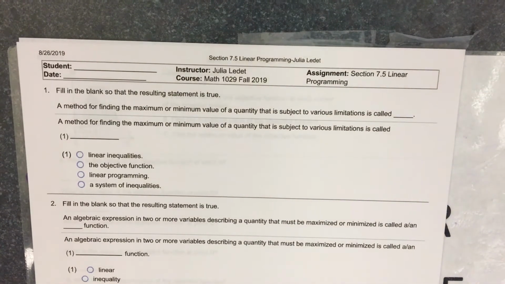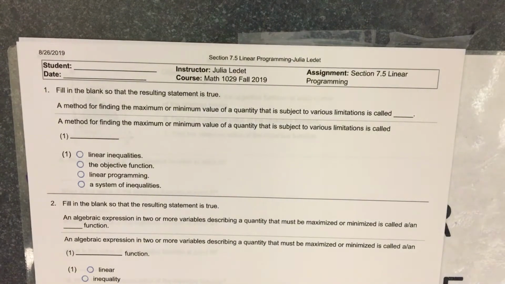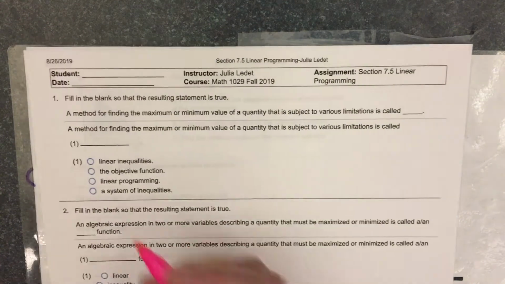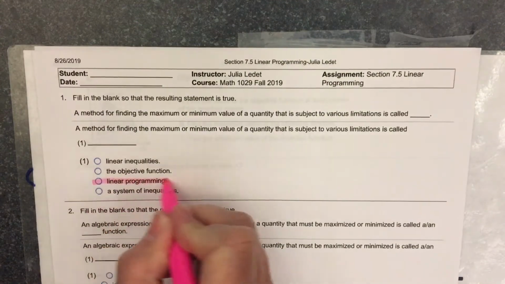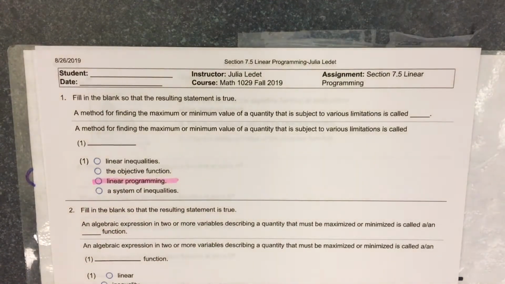Problem number 1, fill in the blank so the resulting statement is true. The method of finding the maximum or minimum value of a quantity that is subject to various limitations is called linear programming. That's the title of this section. It's a nice question.